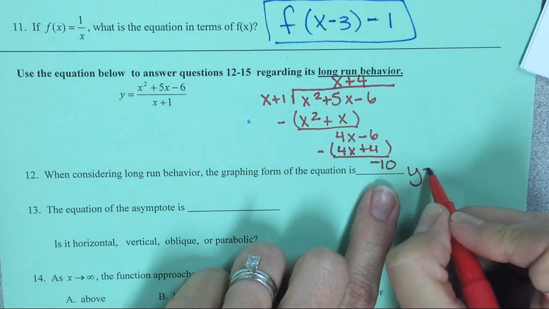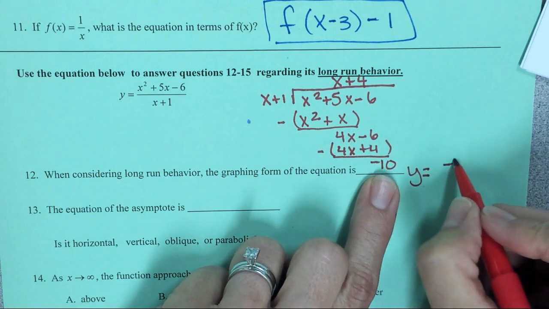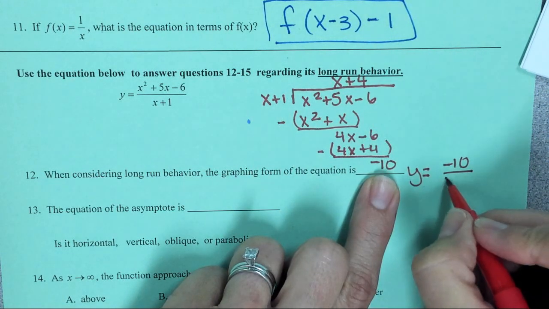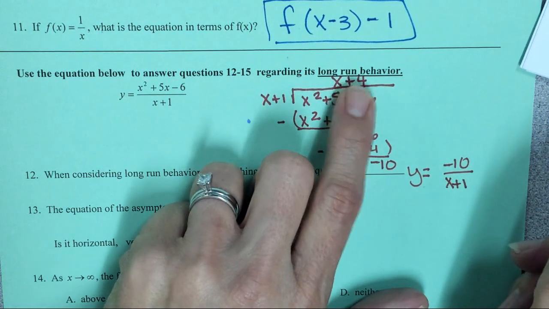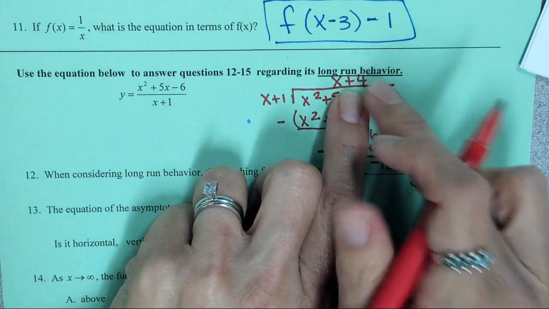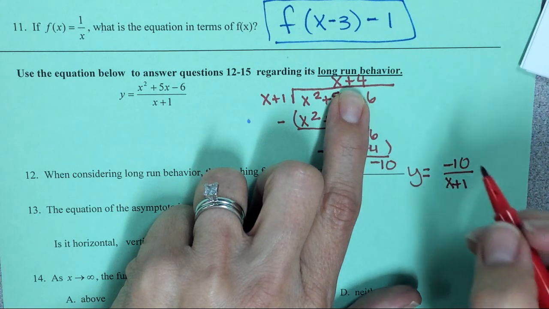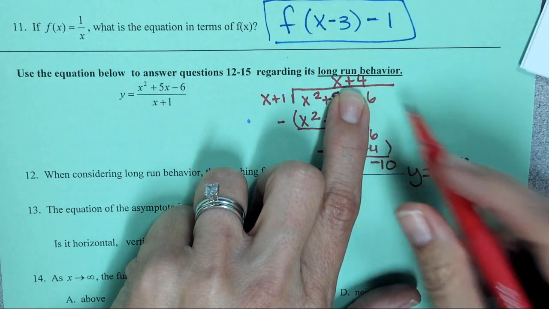Okay, so I'm going to come over here and write my equation. Remember, your remainder goes on top. What you divided by is your denominator. And what's up here is going to end up being your horizontal or oblique asymptote. In this case, it's going to be oblique.